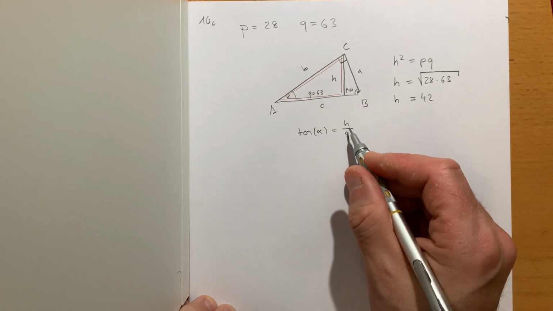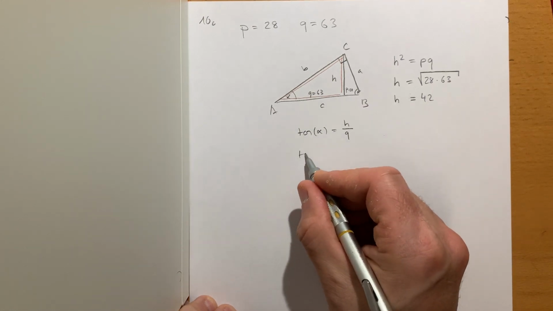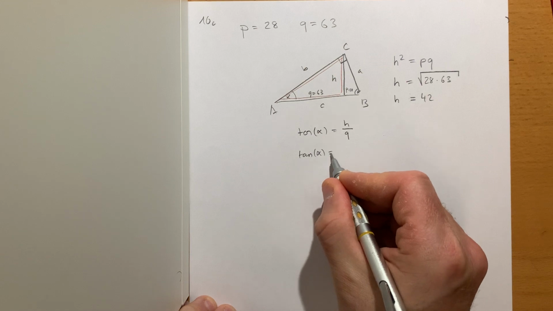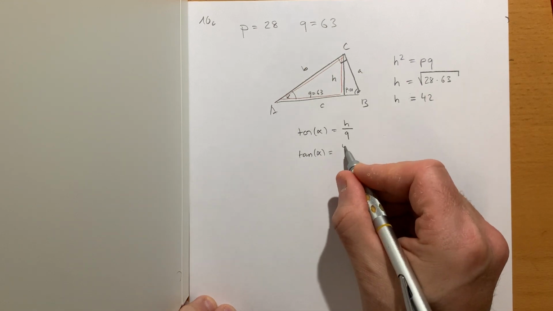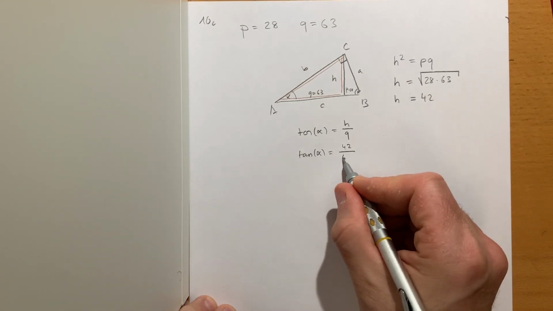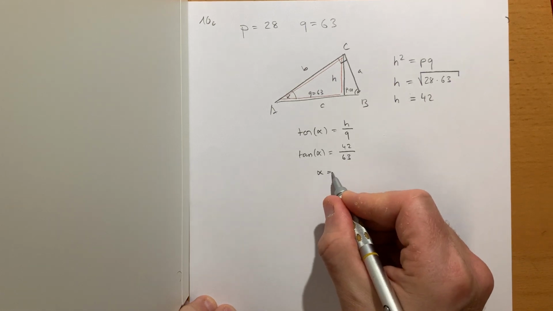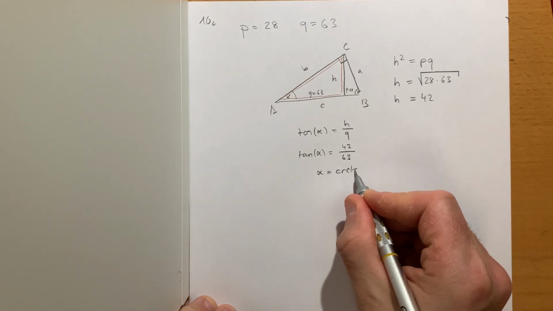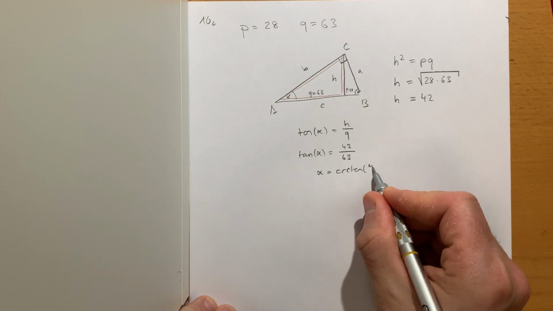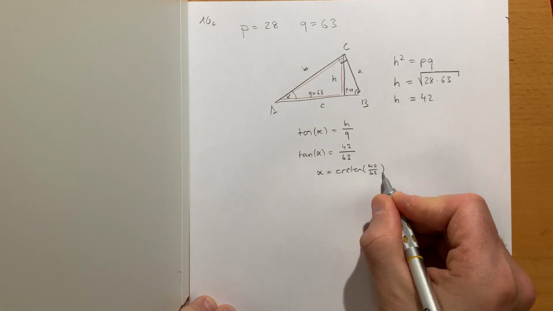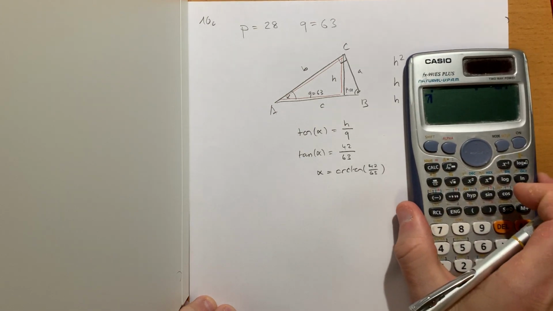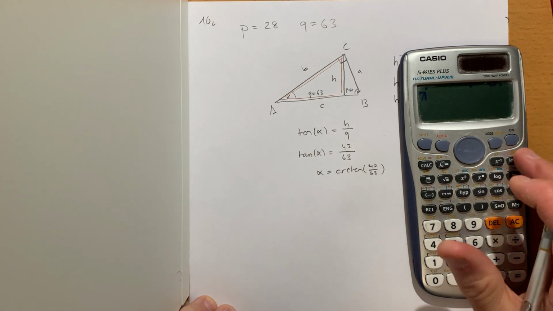We have to know two in order to work out the third one. Tangent alpha is the height, which is 42, over 63. So alpha is arc tangent of 42 over 63. You have to use the inverse function, the inverse tangent.